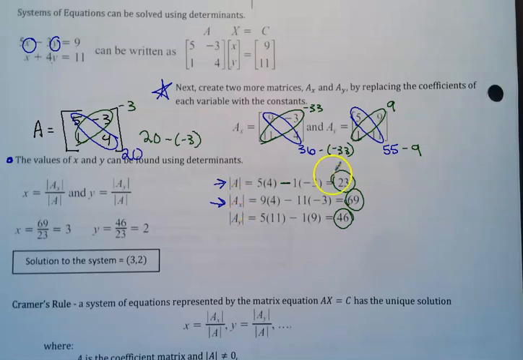Now I just take these values and plug them into these formulas. To solve for x, we take the determinant of A sub x, which is 69, and put it in the numerator. We need the determinant of A in the denominator. The determinant of A was 23. 69 divided by 23 is 3.